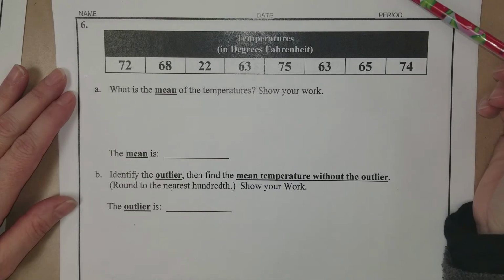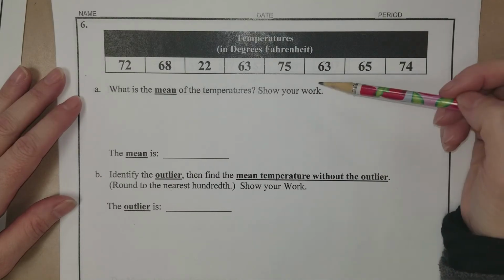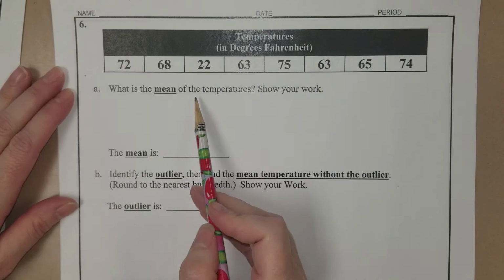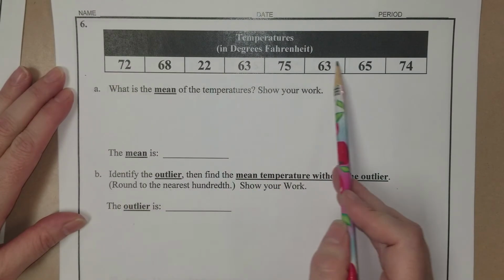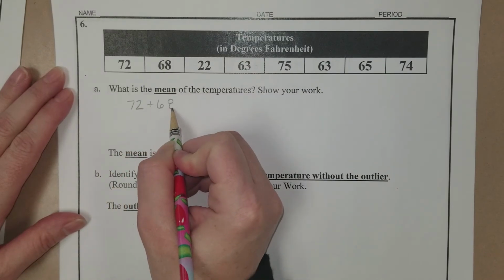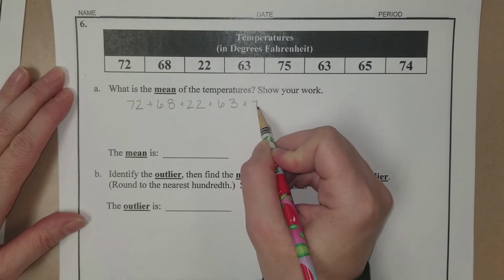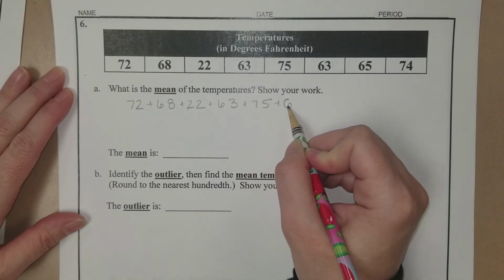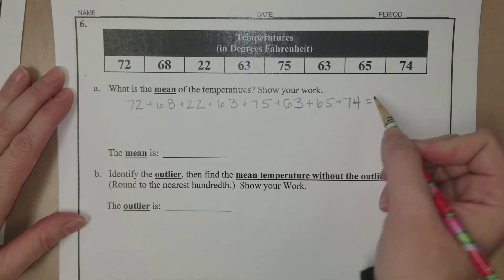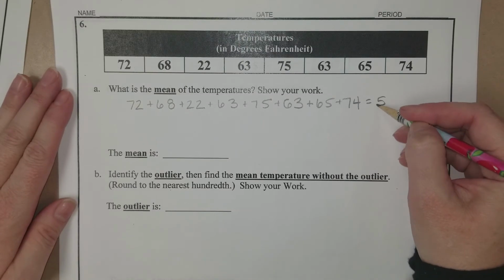Question 6. We're given a list of temperatures in degrees Fahrenheit. What is the mean of the temperatures? Show your work. To find the mean, we must first find the sum of all of our temperatures. 72 plus 68 plus 22 plus 63 plus 75 plus 63 plus 65 plus 74. If we add up all of the temperatures, we get a sum of 502.